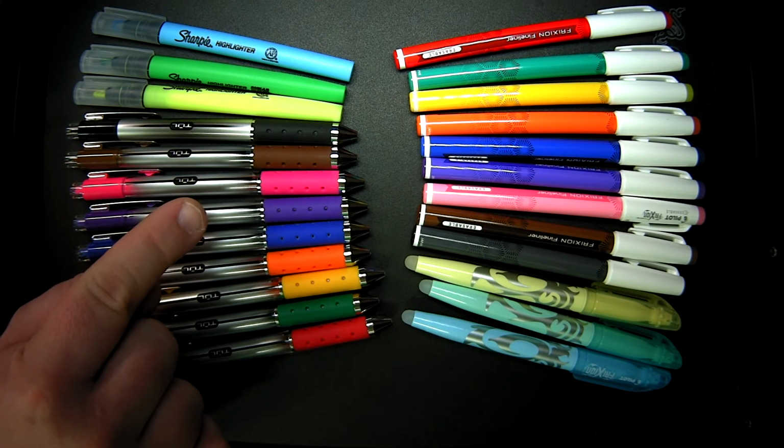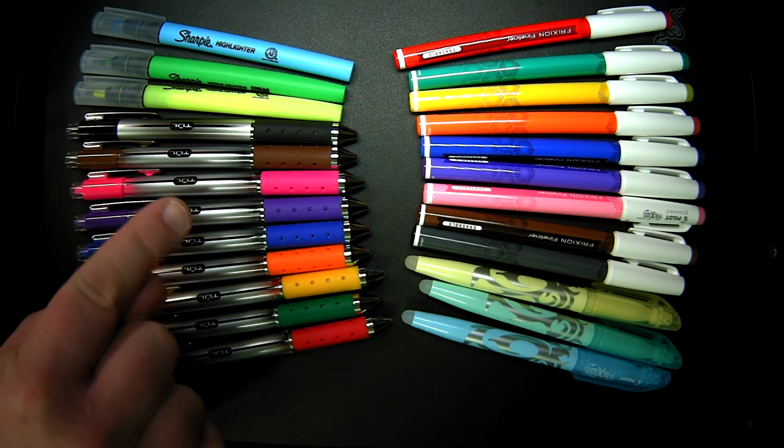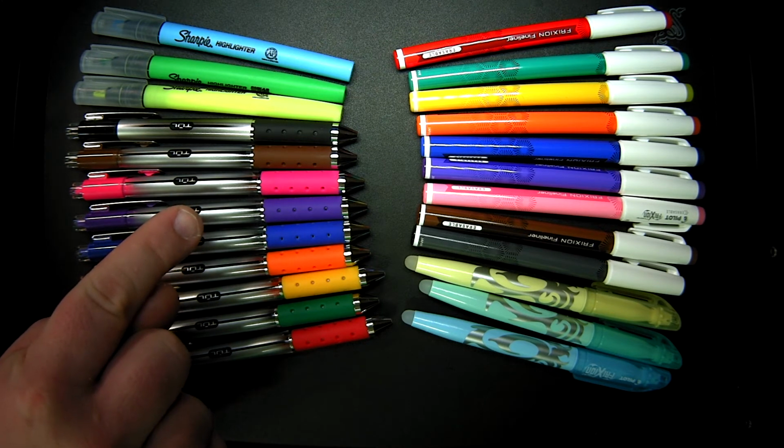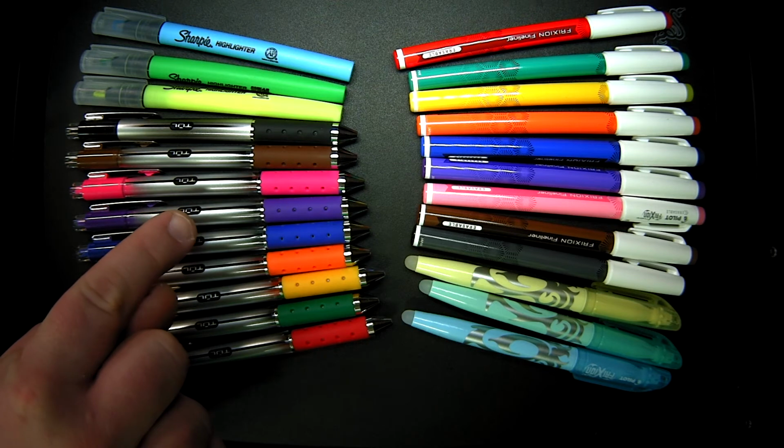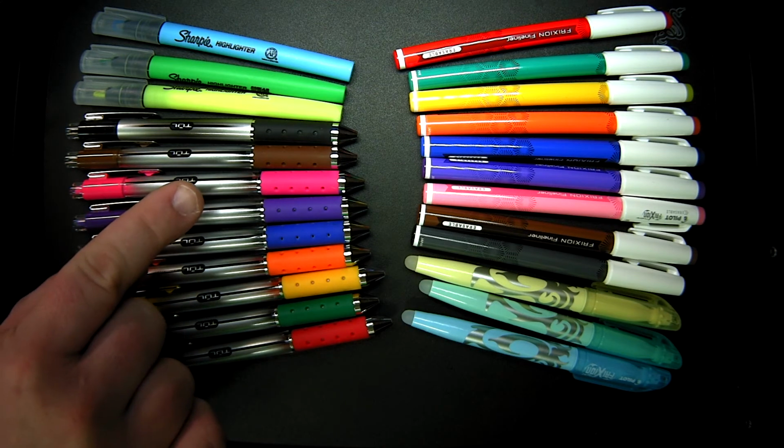Purple is for props, which are any objects that are important in the script. So you may or may not mark down every single set of keys, but you might, depending on exactly what's happening. So the script really drives what are the important props, and those are the ones that need to get marked.